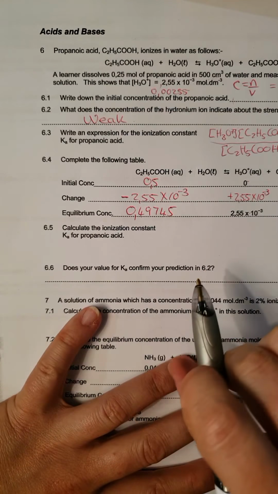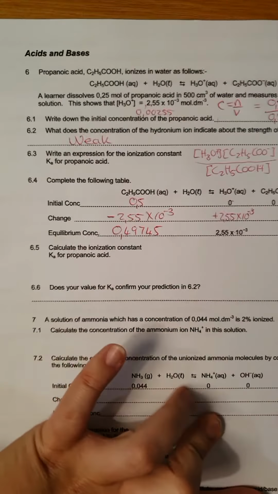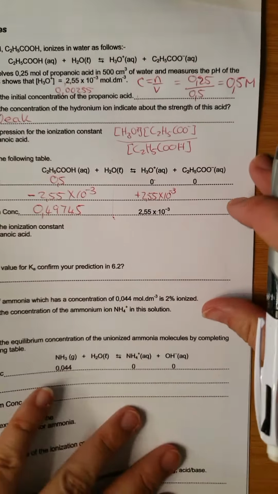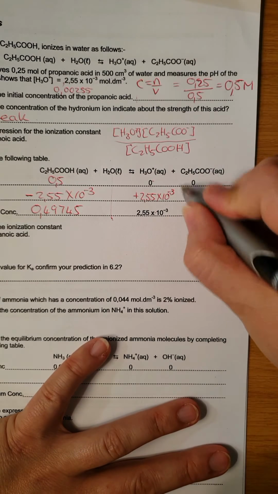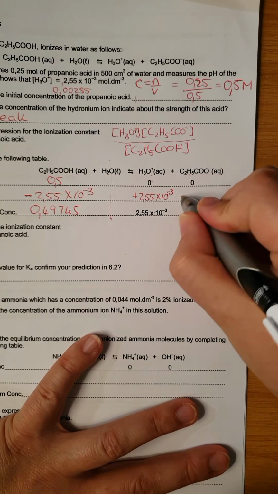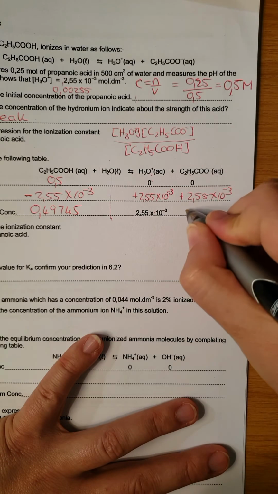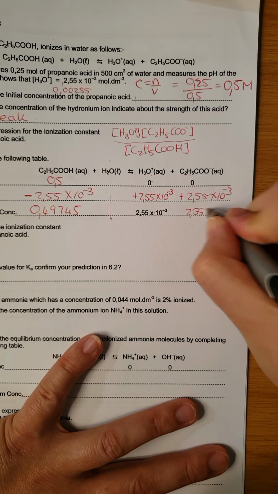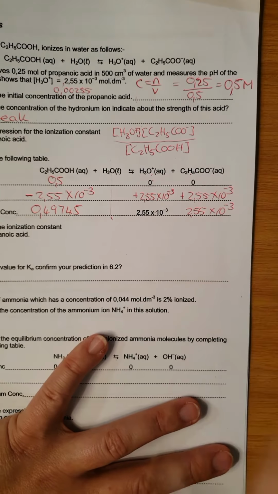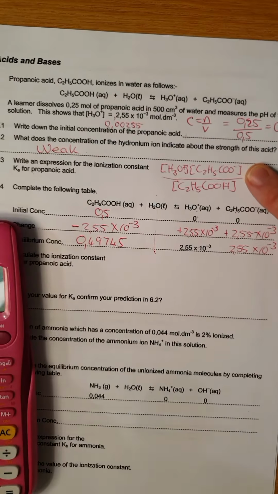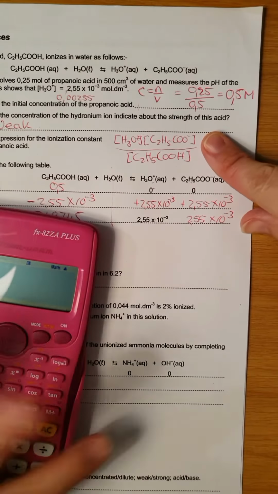Okay, what do they want? Oh, they want us to work out everything. We're not going to worry about the water because we don't even put water in the expression. So let's just work with this. This is also a 1-to-1 ratio, so this will also be 2.55 times 10 to the minus 3. So that is 2.55 times 10 to the minus 3.